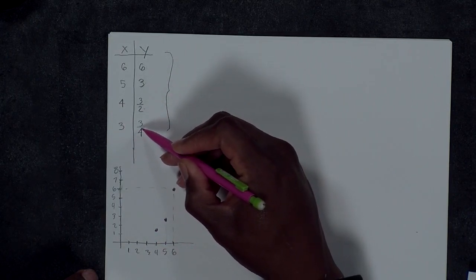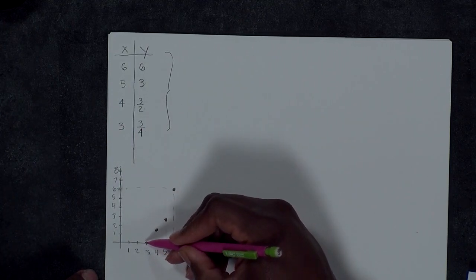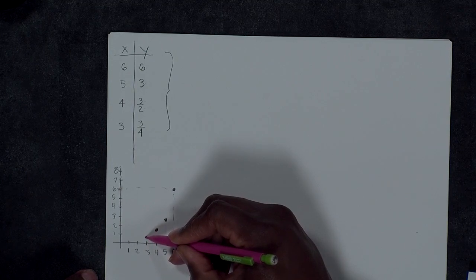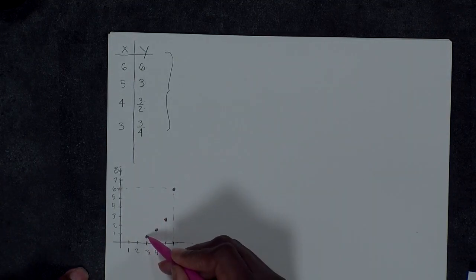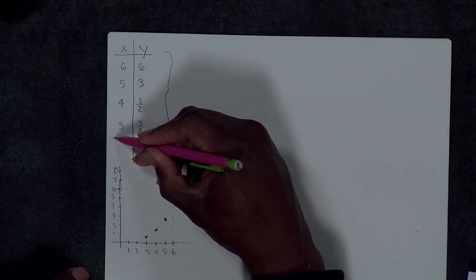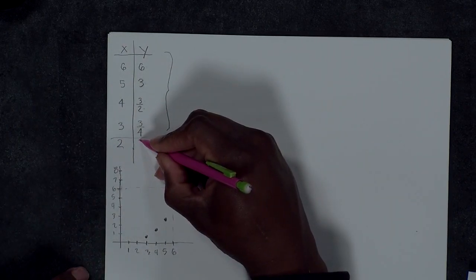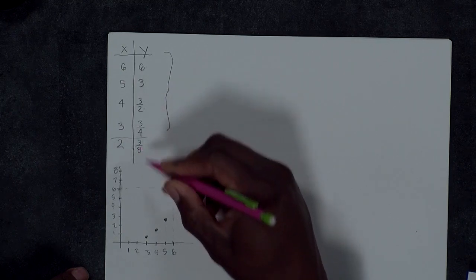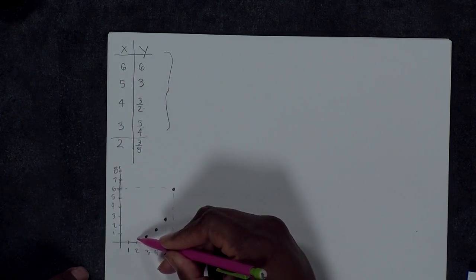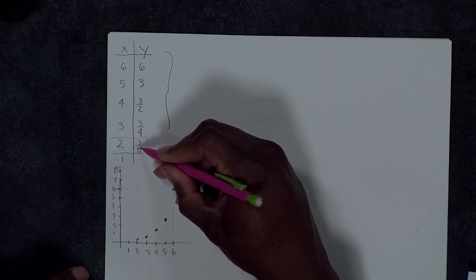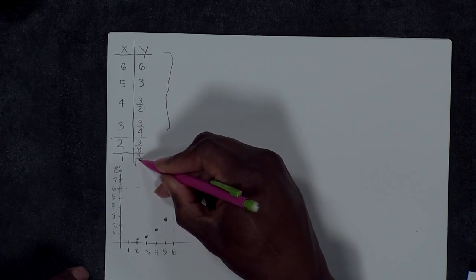We got 3, 0.75. And this would be getting lower and lower and lower. If I were to go to 2, that would be 3/8, which is smaller than 3/4. And if I were to go to 1, that would be even smaller, 3/16.